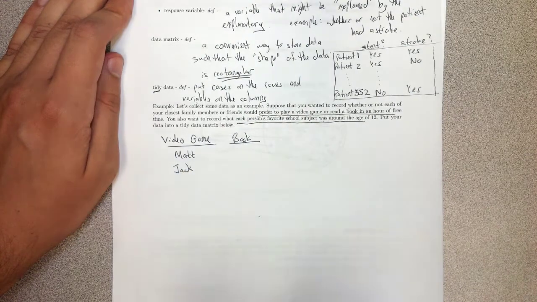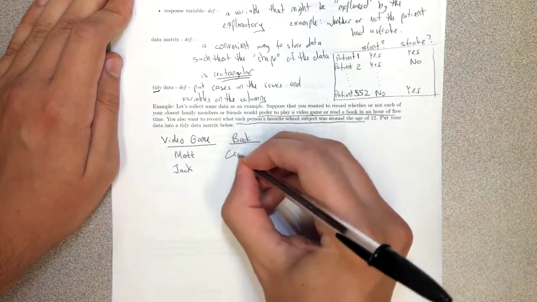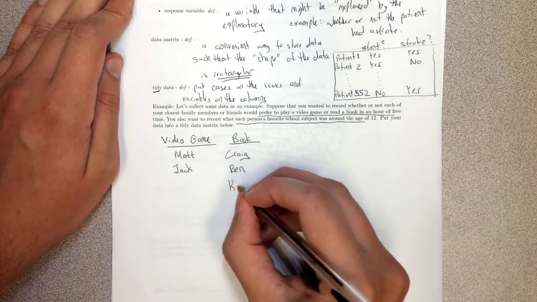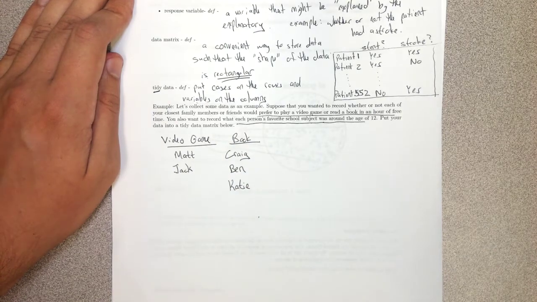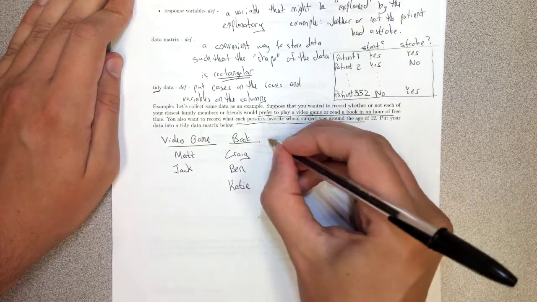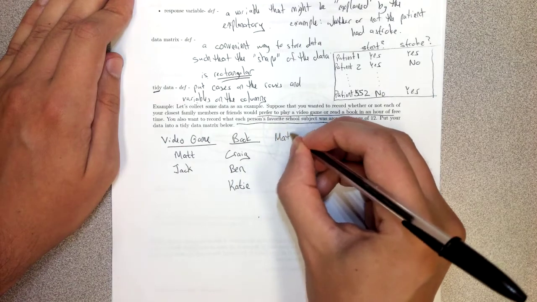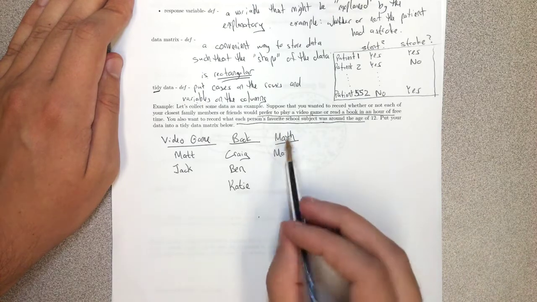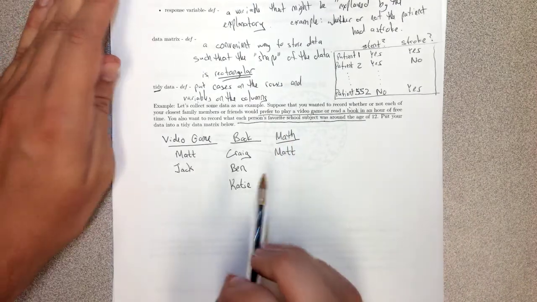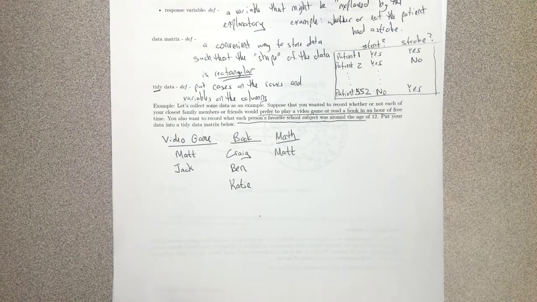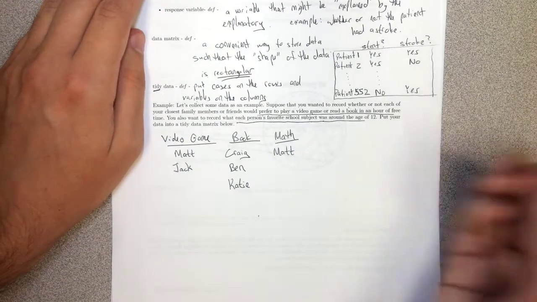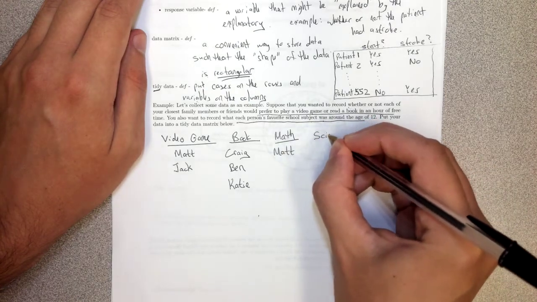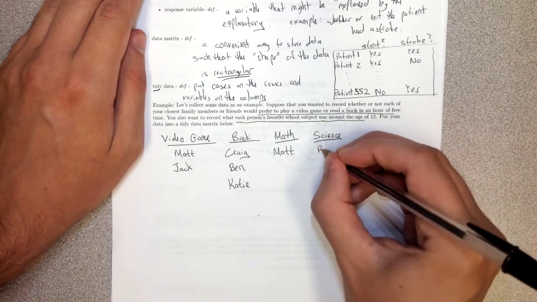So my brother would prefer to play a video game, but I know my other two brothers and sister would all prefer to read a book. I could do the same thing with subjects, and so my favorite subject, what a shocker, was math. Stats wasn't available as a middle schooler, but I loved math. I don't actually really know what their favorite subjects were, but I'm going to make some up.